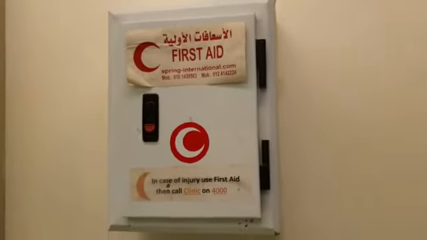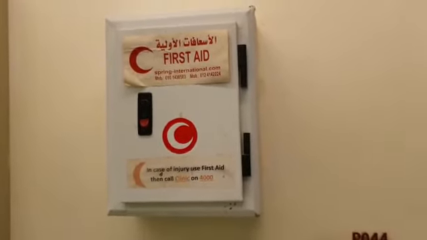A first aid kit is available for any students in case of any minor accidents that might happen.